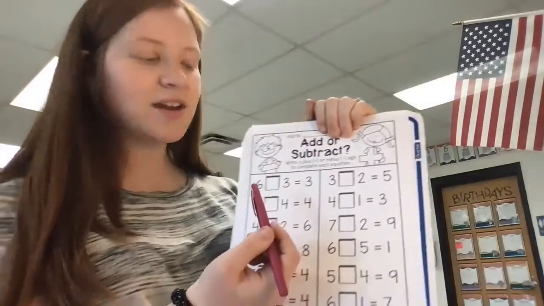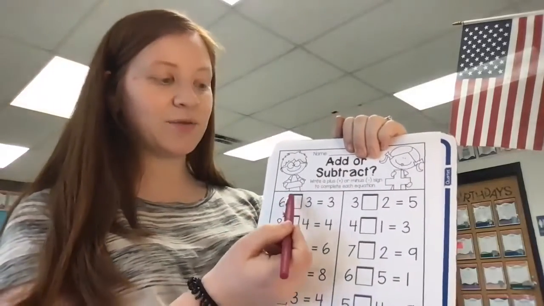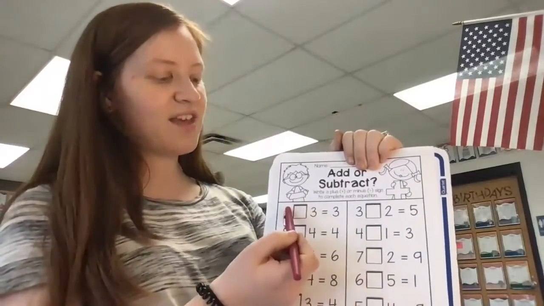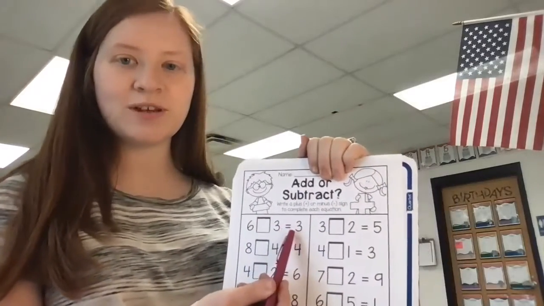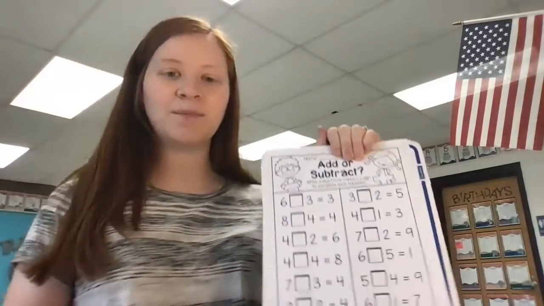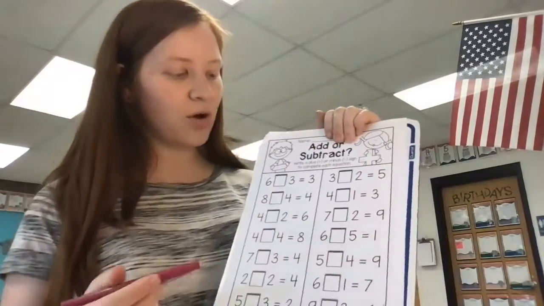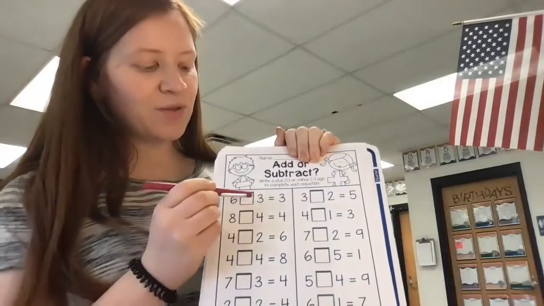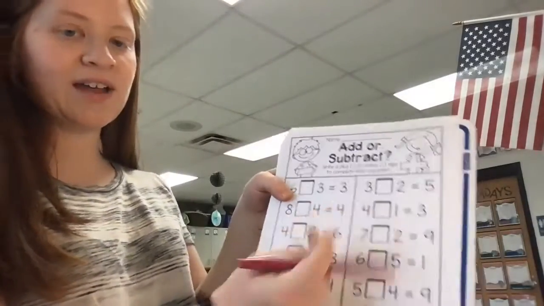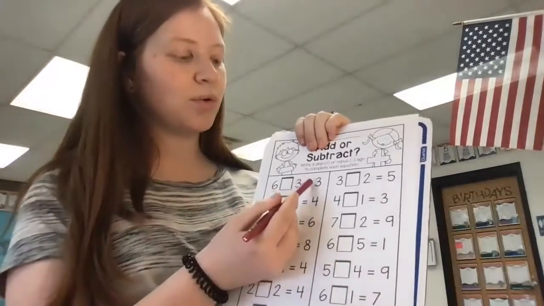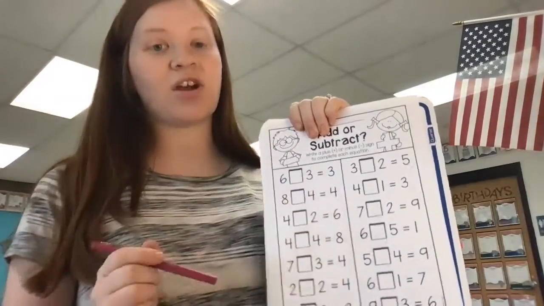So we are trying to decide if we are saying 6 add 3 equals 3 or 6 take away 3 equals 3. Now let's think. When we add, our number gets bigger. So if we said 6 add 3, and we started with 6 and we added 3 more, 1, 2, 3, how many do we end up with? Right, we end up with 9. Does this say equals 9? It says equals 3. And we see that our number has gotten smaller.